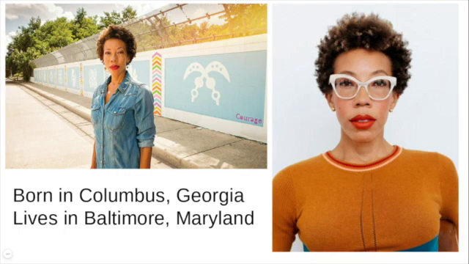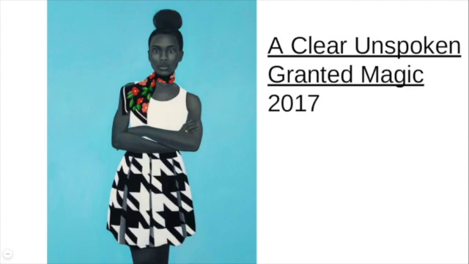Amy Sherald was born in Columbus, Georgia in 1973 and now lives in Baltimore, Maryland. Amy Sherald documents contemporary African American experiences in the United States through otherworldly portraits. She uses grayscale to depict her subjects and uses bright colors for the fabrics. The clothes that the people are wearing are full of texture.